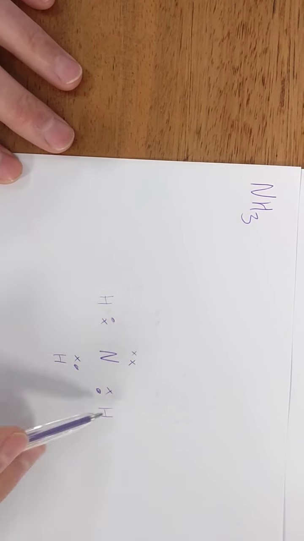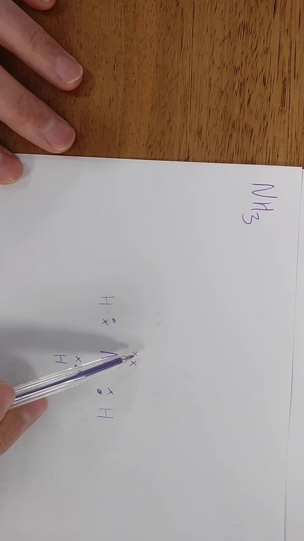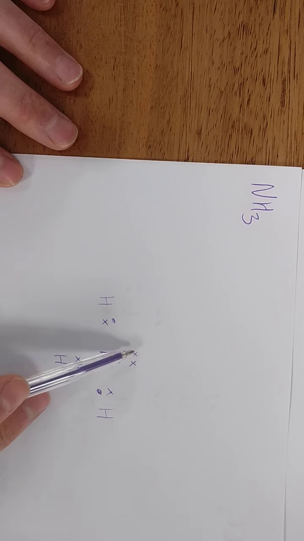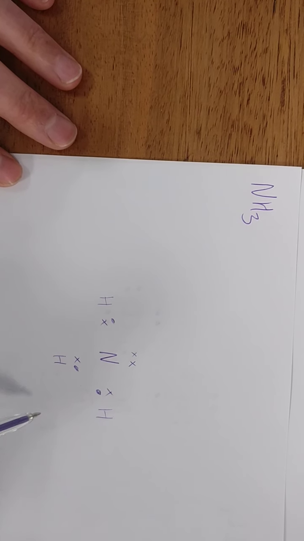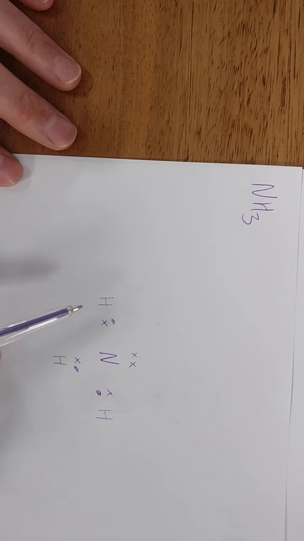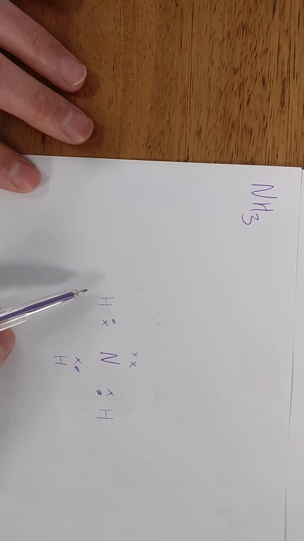So there's our ammonia molecule. And I double check that I've drawn the correct number of electrons for each atom. For my central nitrogen atom, I've drawn 1, 2, 3, 4, 5, which is correct because it's in group 5. And for each of my hydrogens, I've drawn 1 electron, which is correct because they only have 1 electron.